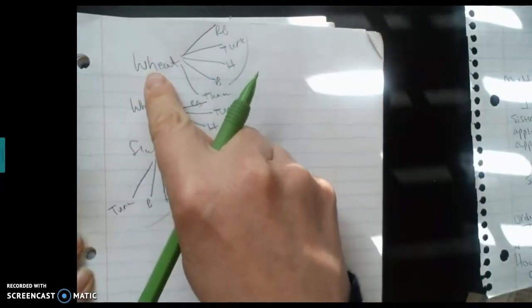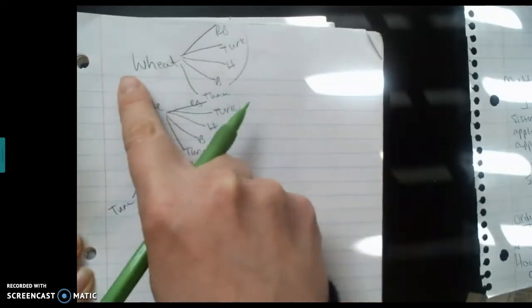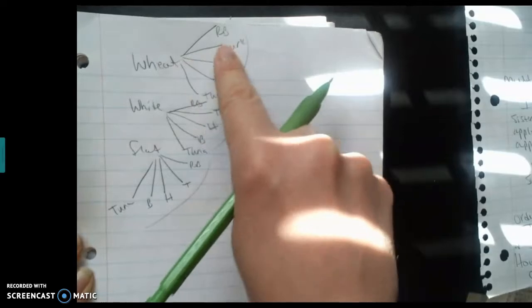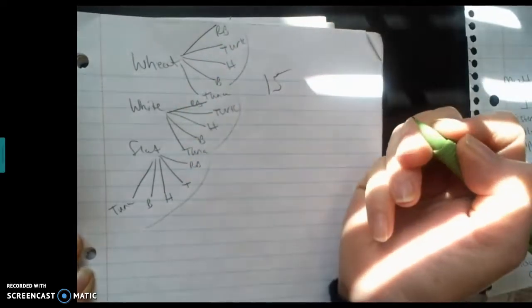The way you read this off is wheat, roast beef, wheat, turkey, wheat, ham, wheat, bologna, wheat, tuna. And that's how you read off of a tree diagram. So there's 15 different combinations there. That's where we get our answer.